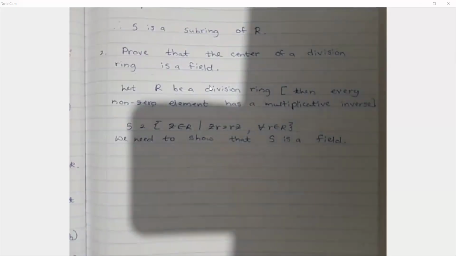Once again, recalling the definition, a field is a commutative division ring. So we have to show that S is commutative, which is obvious. It is commutative, right? And also is a division. We have to show that S itself is a division ring, right?